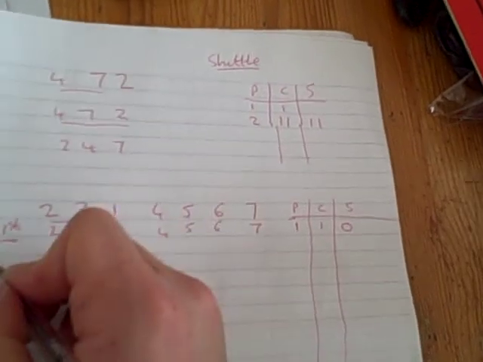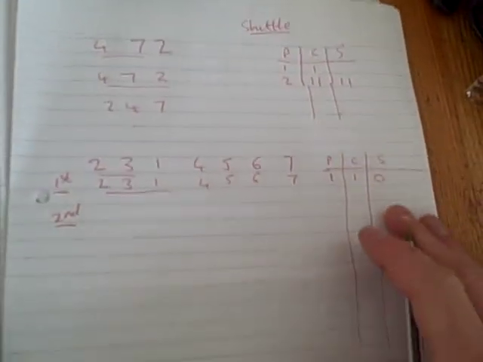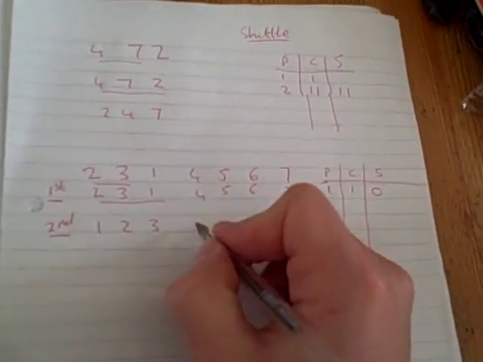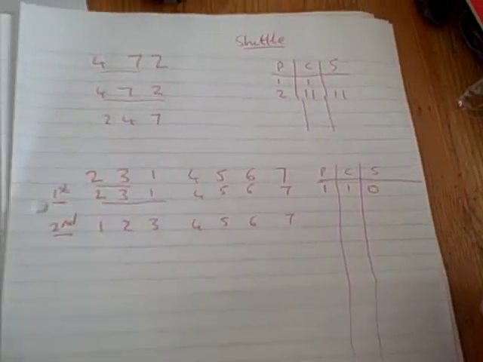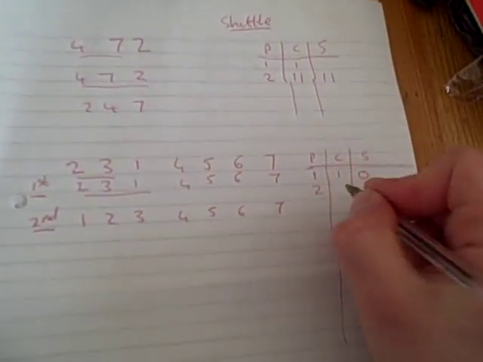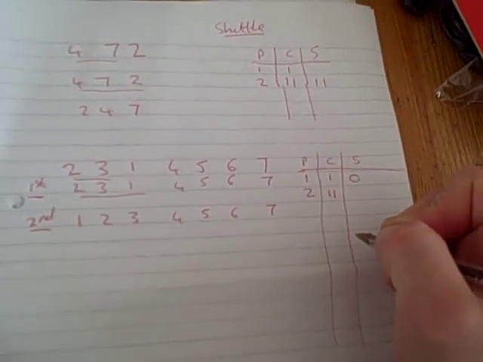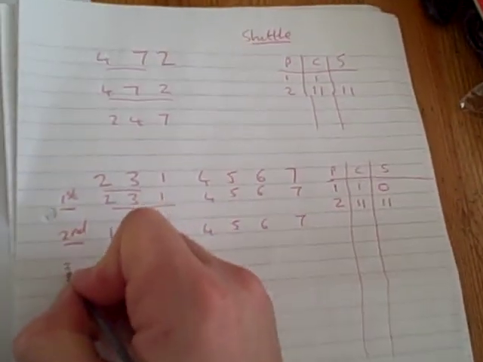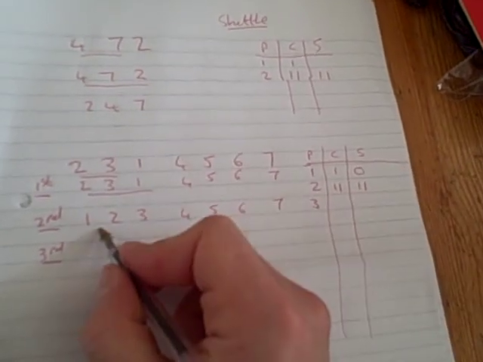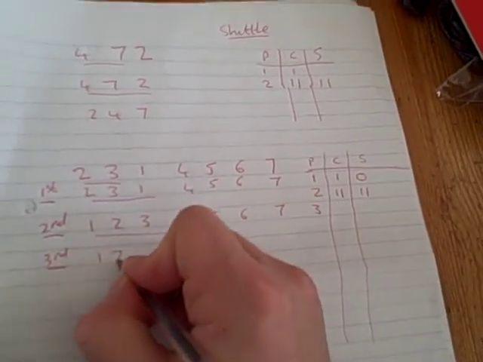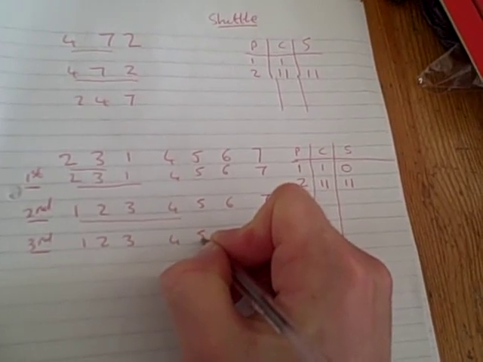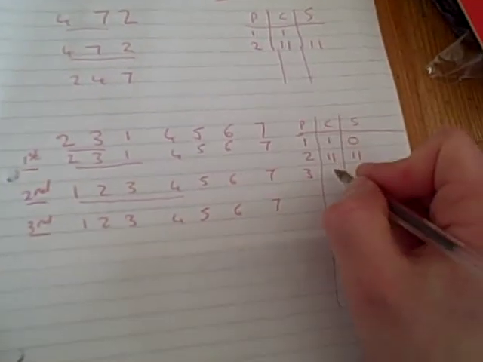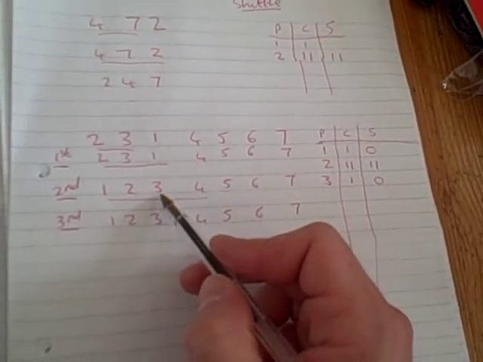We now bring 1 in, so on our second pass, it's going to look like this: 1, 2, 3, 4, 5, 6, and 7. We've compared 1 with 3 and 2, so on our second pass, we've made 2 comparisons, and we've swapped 1 with 3, and with 2. So we made 2 swaps. On our third pass, we bring 4 in, and we write the list like this. We've made 1 comparison and no swaps. We compared 4 with 3. That's 1 comparison, but we didn't swap it.